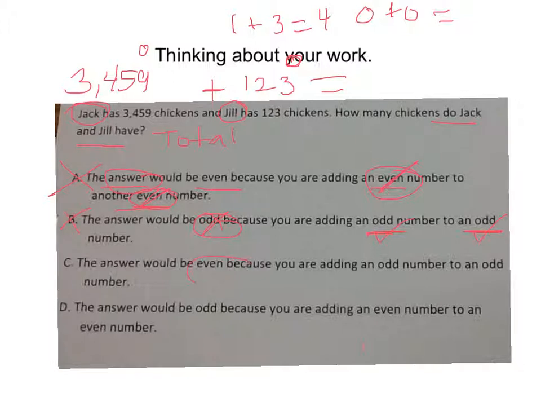C, the answer would be even because you're adding an odd to an odd. Well, I am adding an odd to an odd, and I did say odd plus odd did equal even, so I'm thinking C is my right answer, but I want to go to D to make sure there's not a better answer there. The answer would be odd because you're adding an even number to an even number. Well, I'm not doing those things. That is not correct, so I have proven without a shadow of a doubt the answer is C.